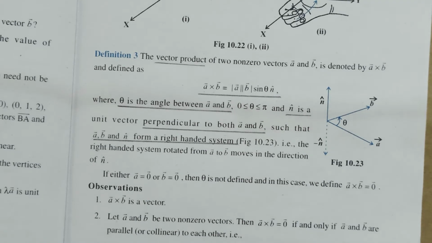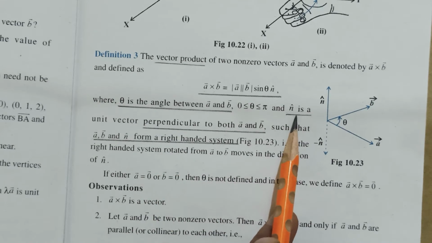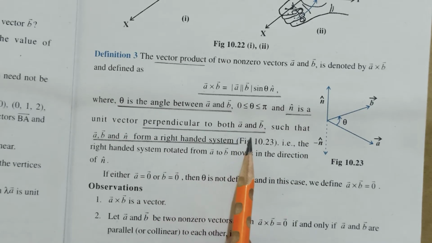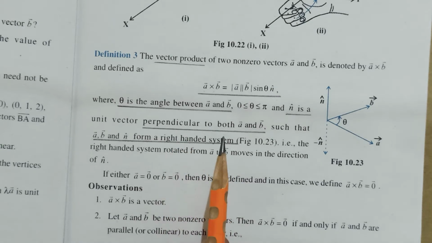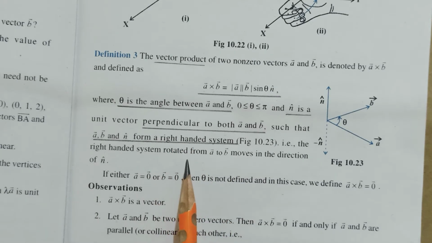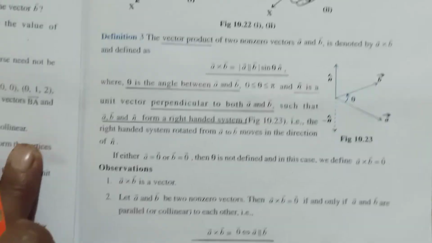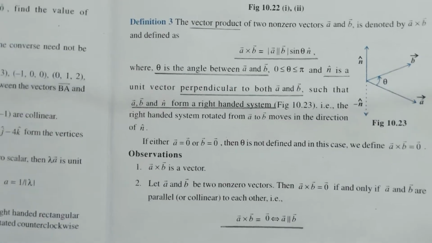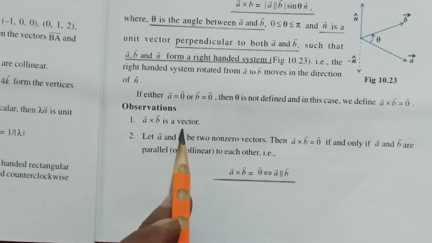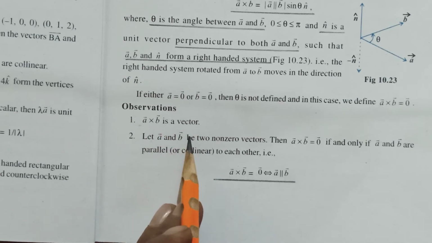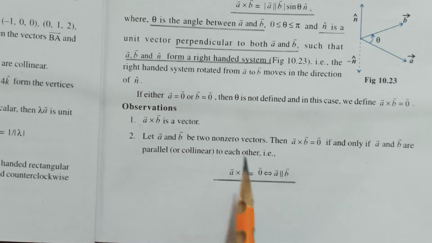As they have said here, vector n is perpendicular to both A and B. That's a very important fact to be kept in mind. At times they ask you, these are two vectors, find a vector perpendicular to both the vectors. Straight away, if you find the cross product of the two vectors, the obtained vector will be perpendicular to both vectors. So a right-handed system is formed. Now there are certain observations here, like we had done in the scalar product as well. A cross B will be a vector. There we had said A dot B comes out to be a real number. Here the cross product will end up giving me a vector.